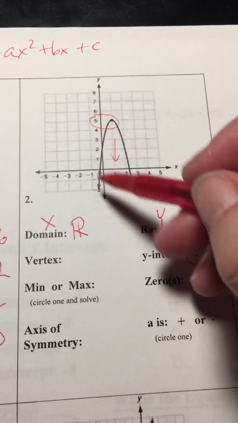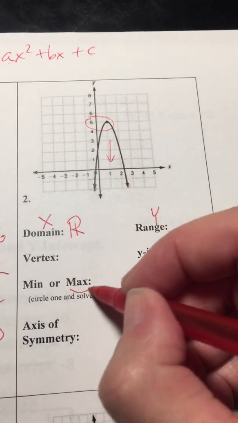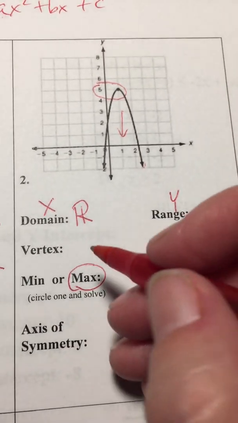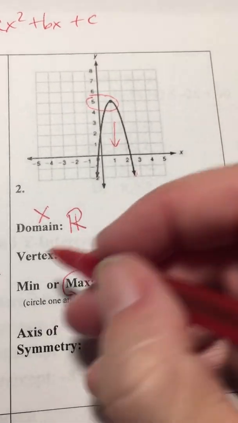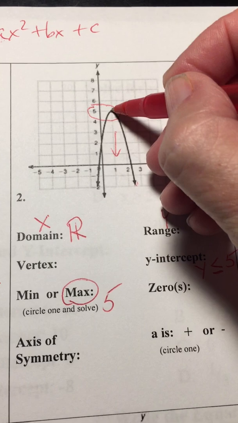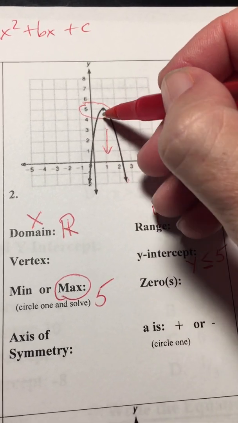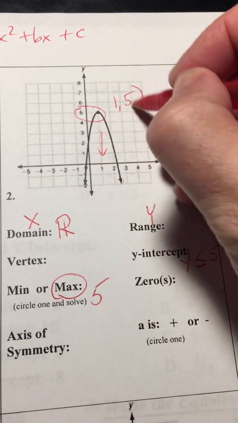Is it a max or min? It's a high point, so that's a max. And what is the actual max? It is that number right there, the 5. Oops, I didn't do the vertex yet. So the vertex is this little tippy point right here where it changes direction. So to get there from the origin, I went right 1 and up 1, 2, 3, 4, 5. So 1, 5 is the vertex.